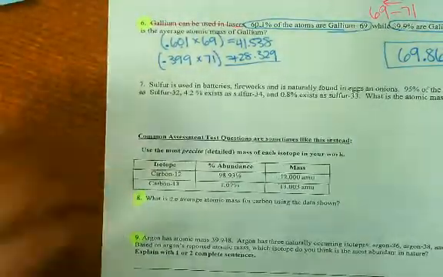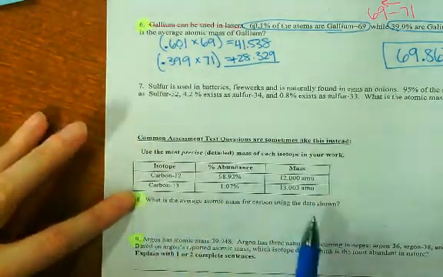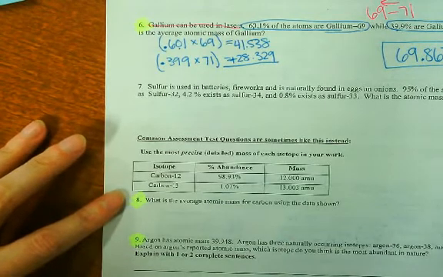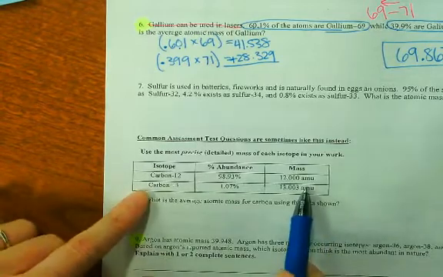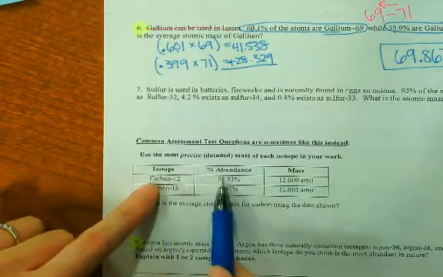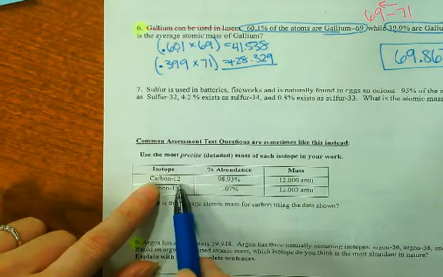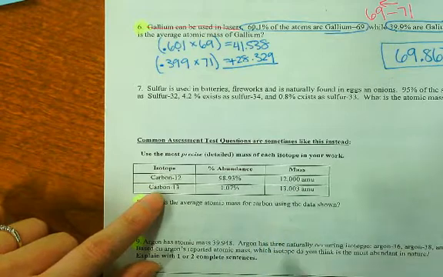I think you guys had a pretty good grasp on that for those of you who are in class. Number 8 really threw people. And this table, okay, this data table, is what your test will most look like at least half the time, okay? So what's the average atomic mass for carbon using this data table? Well, they're saying the abundance is how often. So 98.93% of the time it's carbon-12. 1.07% of the time it's this mass.